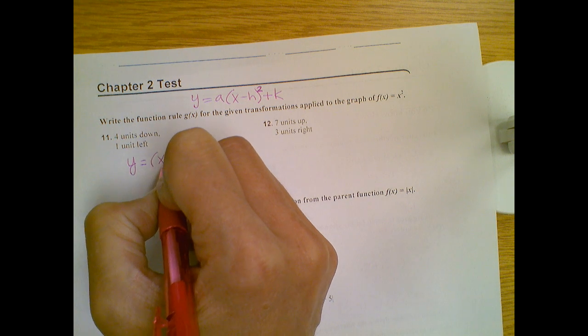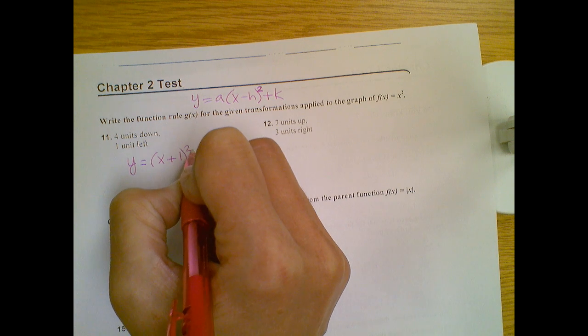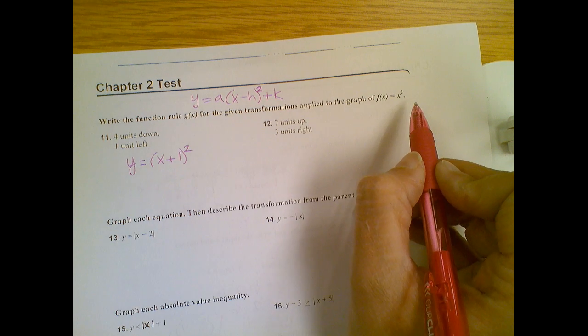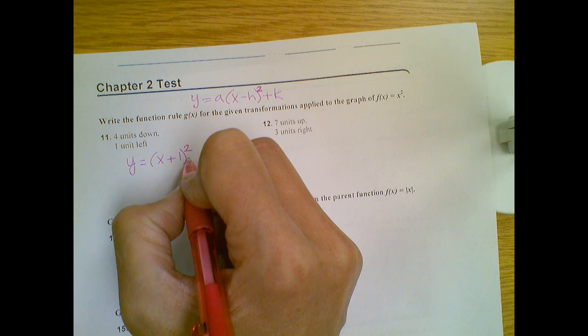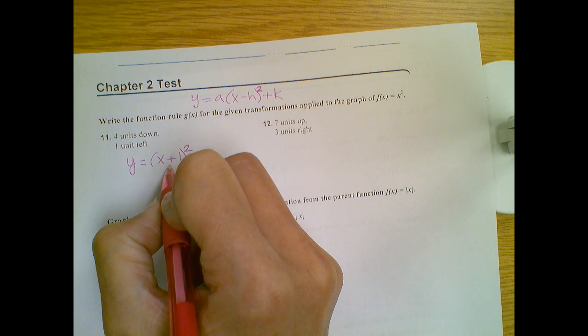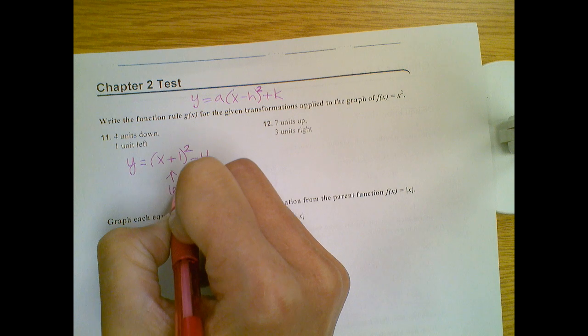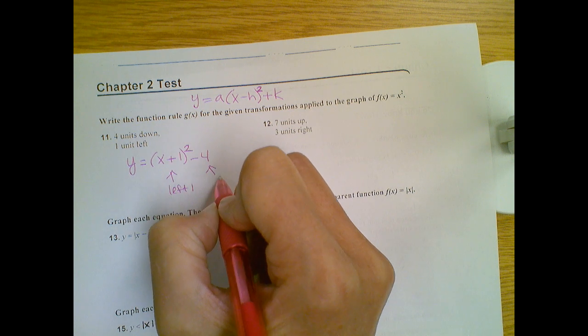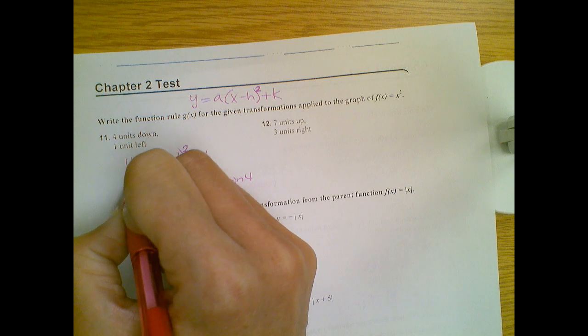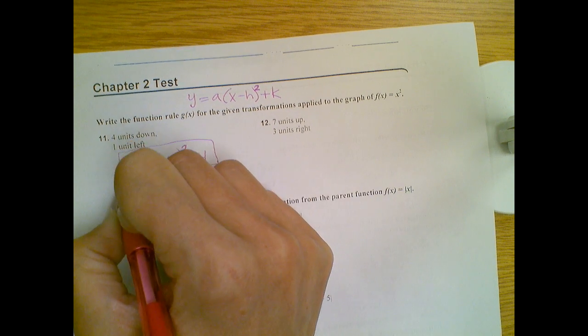And then we have x plus 1. We put our exponent of 2 just because that's what our parent function had. And then we go -4. So this is telling us we're going to the left 1. And this is telling us we're going down 4. So this would be our final answer.